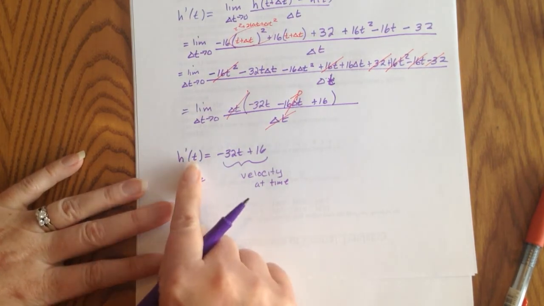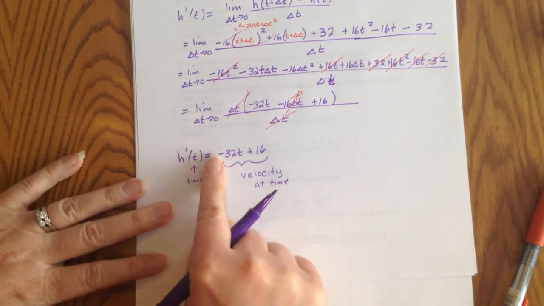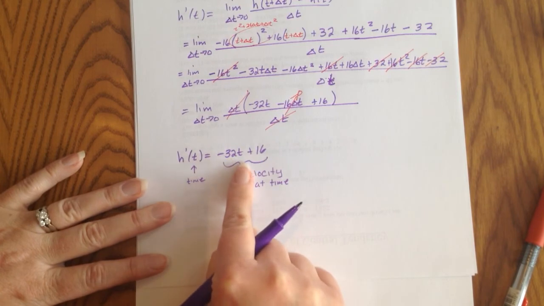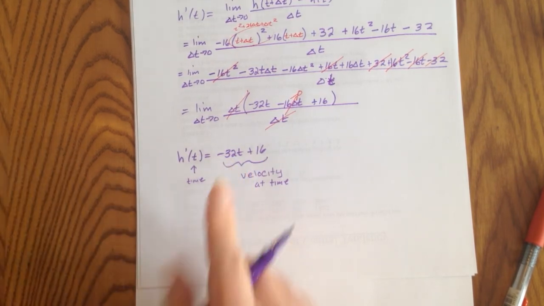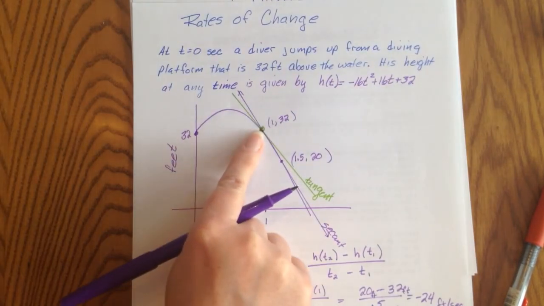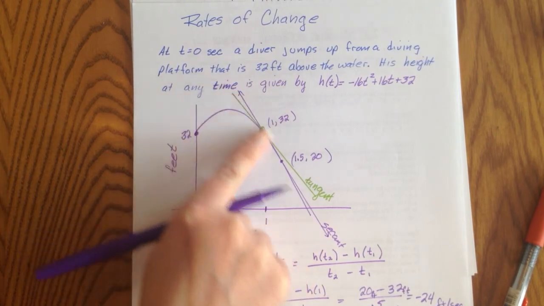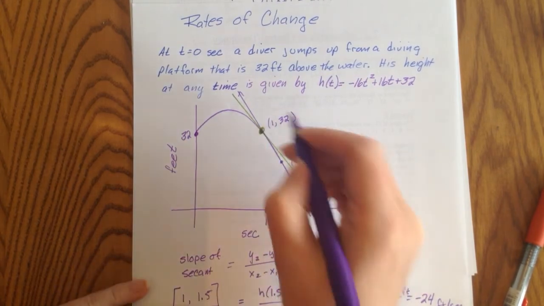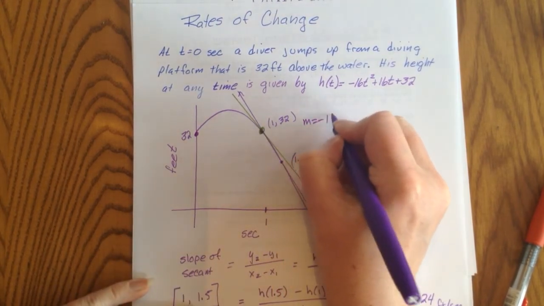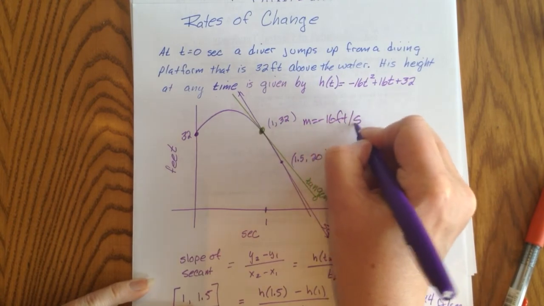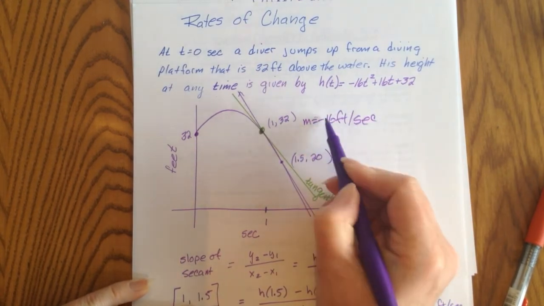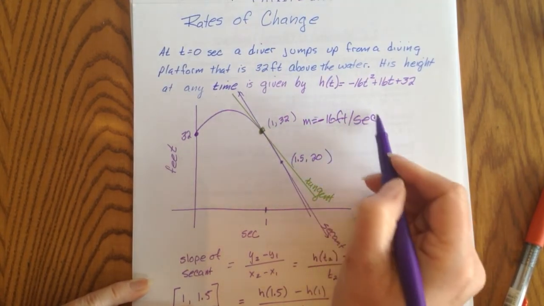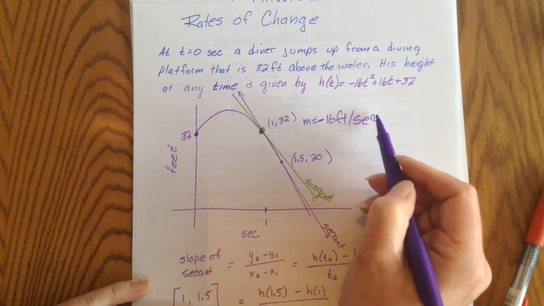No. If you plug a 1 into this, you will get negative 16. Here's what that means. At the time of 1, the slope of the tangent line is negative 16. At the time of 1, the instantaneous velocity is negative 16 feet per second.